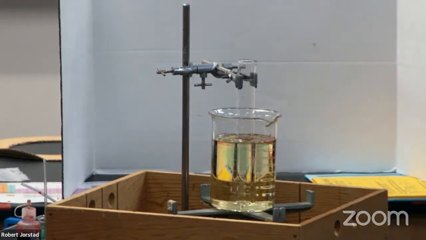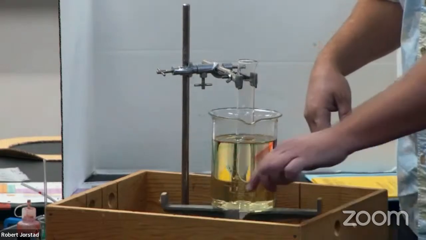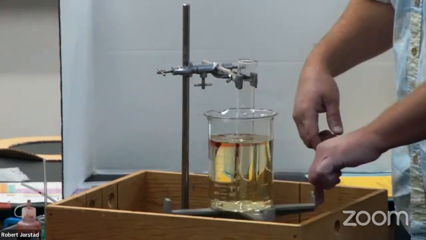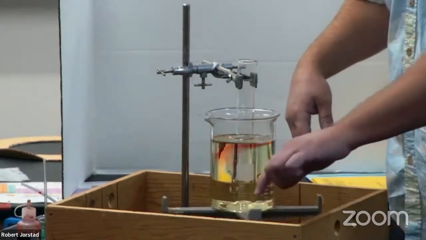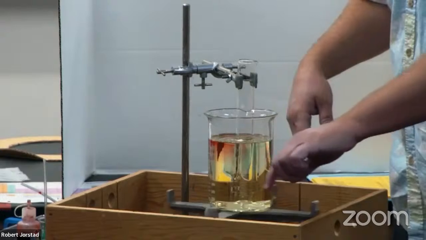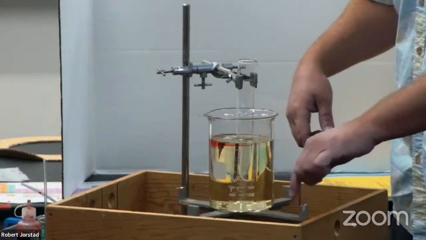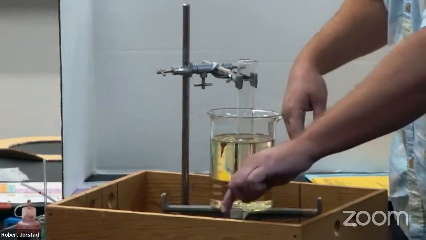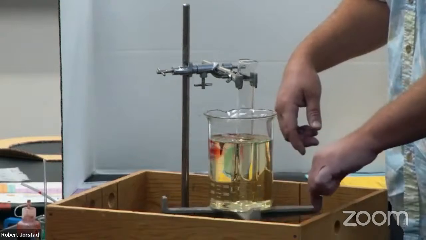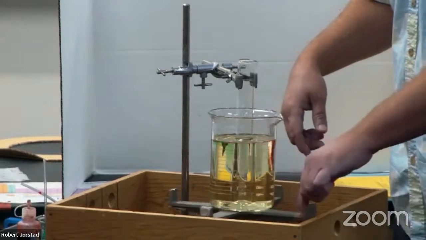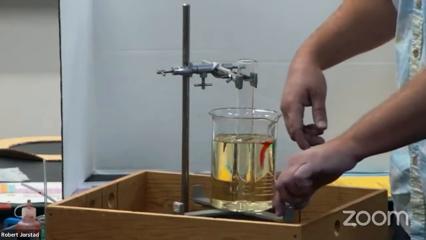I'm going to unmix it. See it starting to come back? I know this takes time, but I think it's worth it just because it's so weird. We call this reversible fluid mixing. So if your flow is truly laminar without turbulence, do you see it's back?